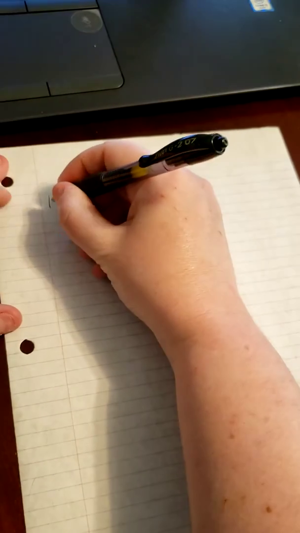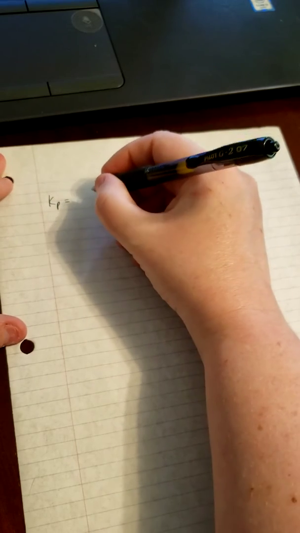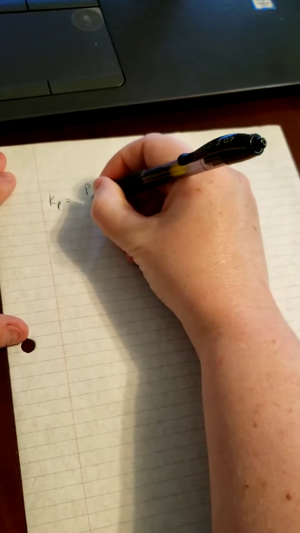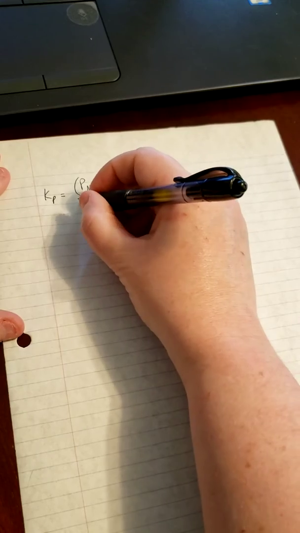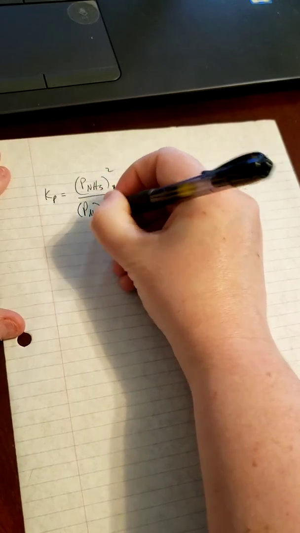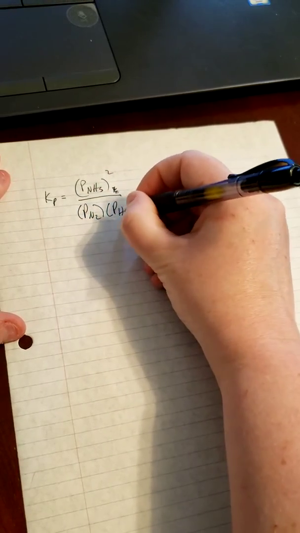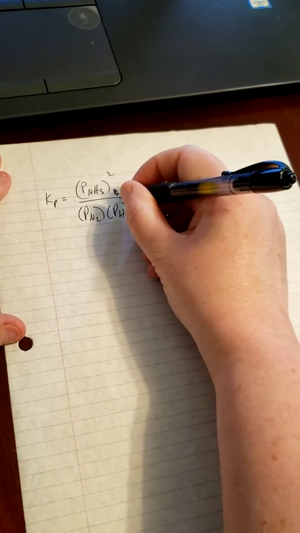First things first, we need to write our Kp expression. So Kp is equal to the pressure of ammonia squared, sorry, I wrote that 2 in the wrong place, divided by the pressure of nitrogen, also divided by the pressure of hydrogen cubed, right? That is what we know just from the question.